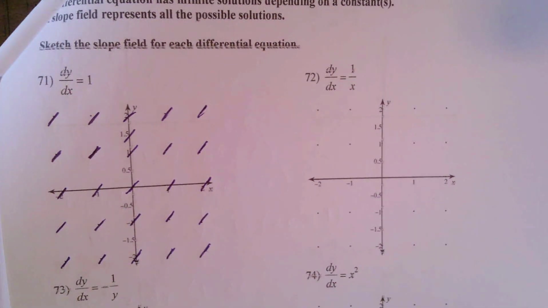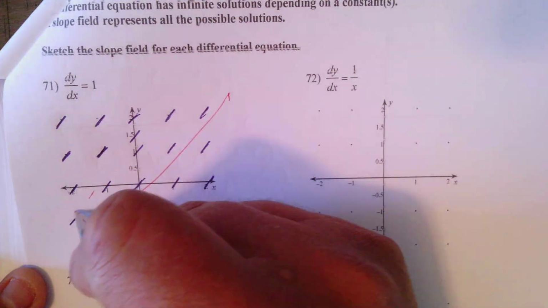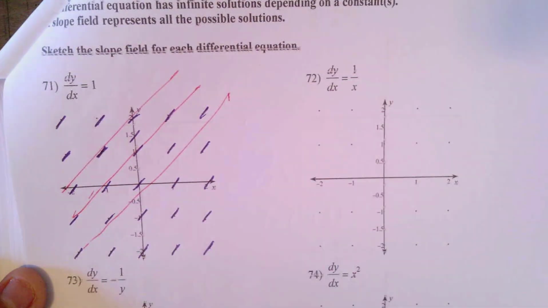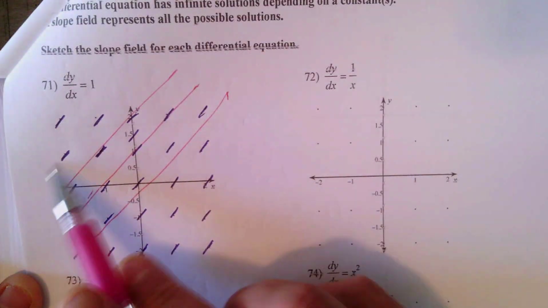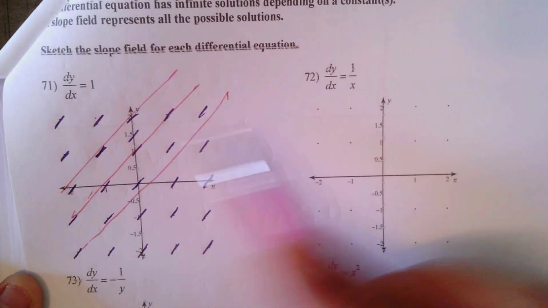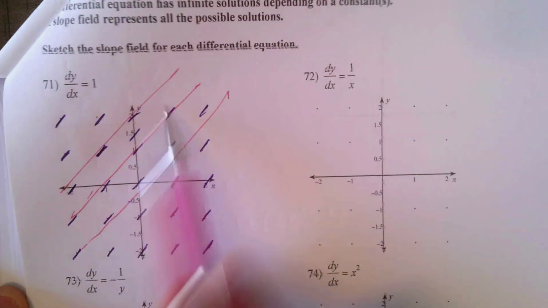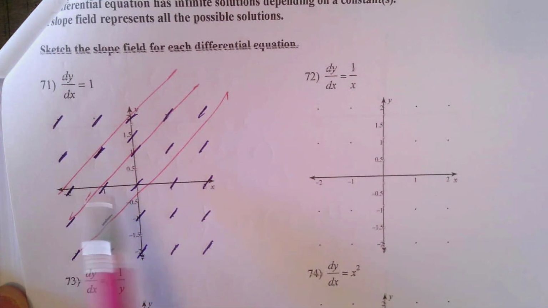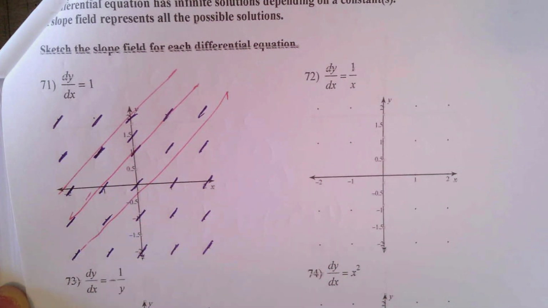Now this represents a whole bunch of equations or a whole bunch of solutions. So one might be this line, another one might be this line, another one might be this line. We're not going to draw those in, but it's just to represent that there are an infinite number of solutions to this differential equation, and they would tend to follow these slope lines or the slope field. So all the solutions here would be lines that have a slope of 1.